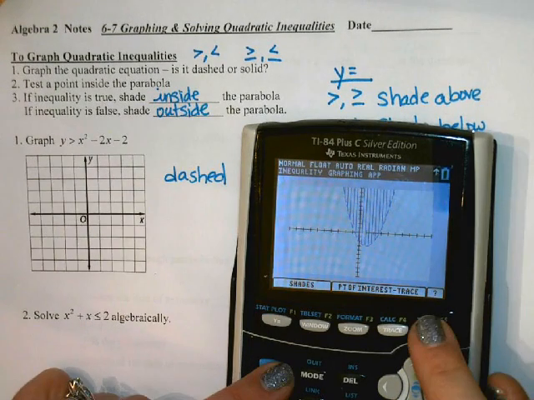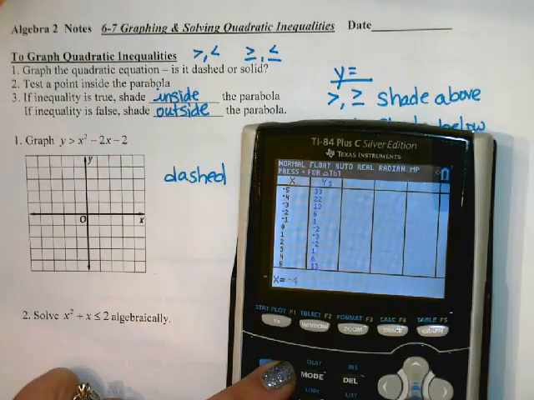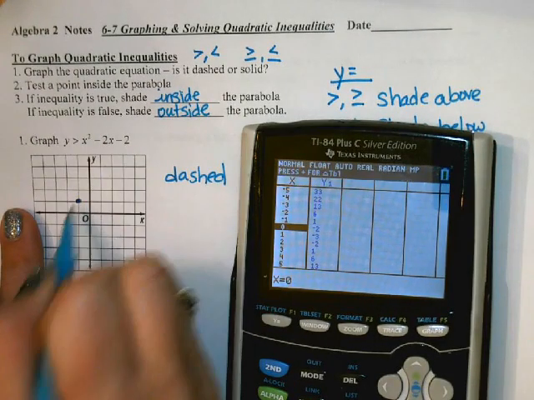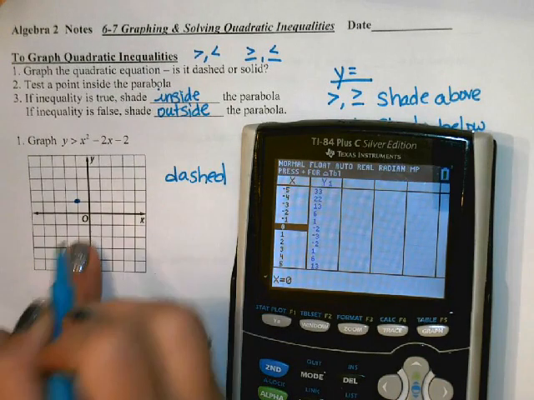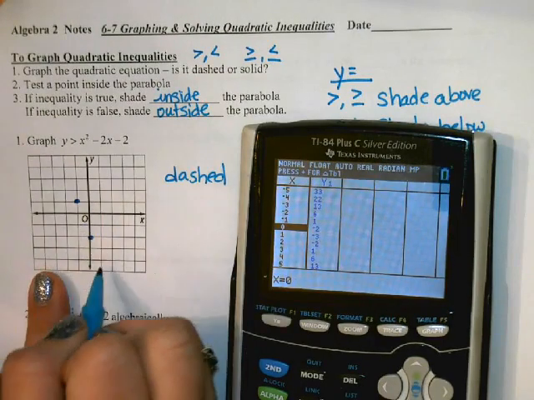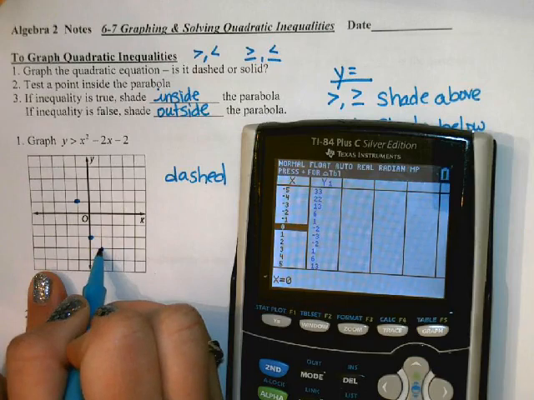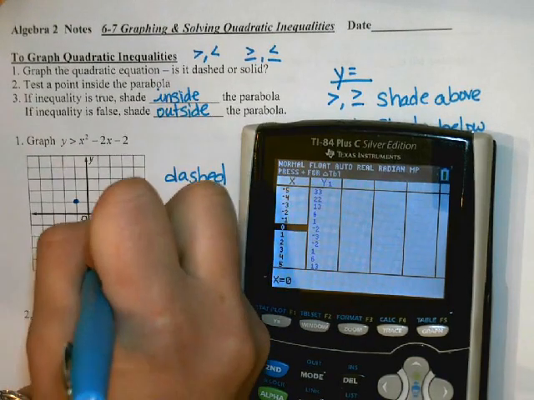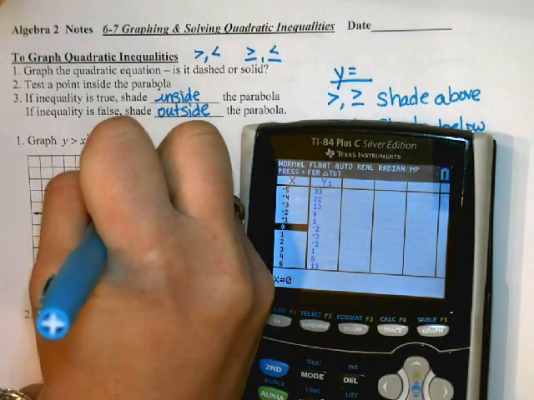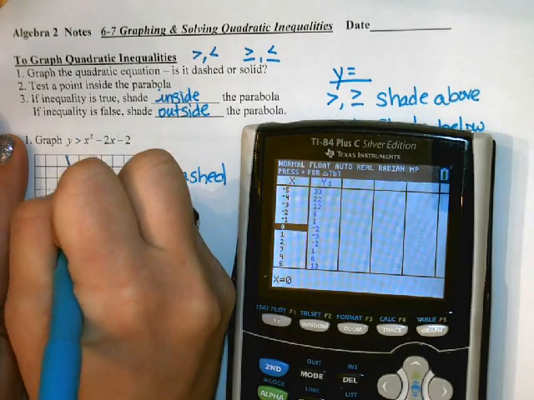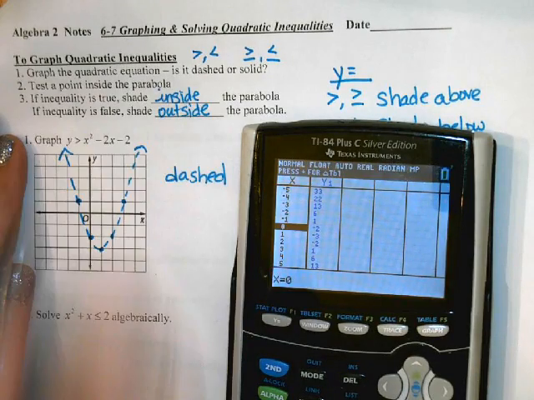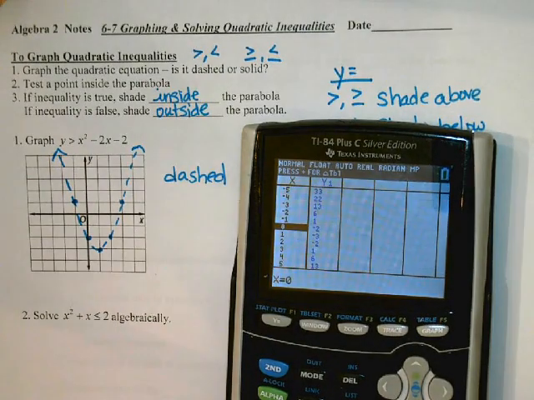So I'm going to do second graph so I can look at my table and then graph the ones that are easy to, -1 and +1. At 0, I'm at -2. At 1, I'm at -3. At 2, I'm at -2. At 3, I'm at +1. And then he's going to be dashed. Remember, he's not a V shape, he's a U shape.